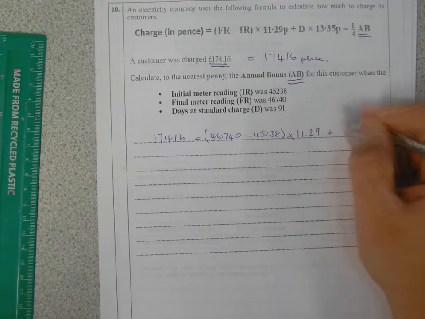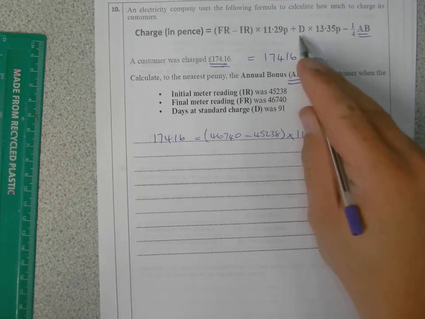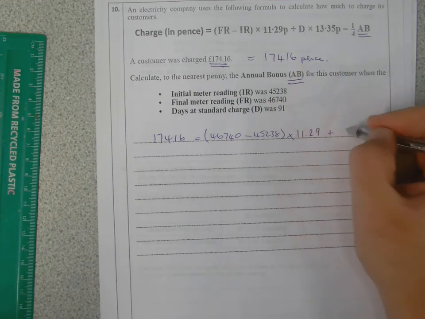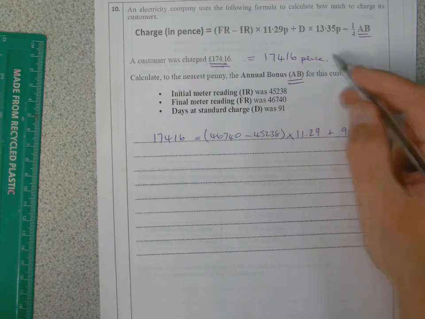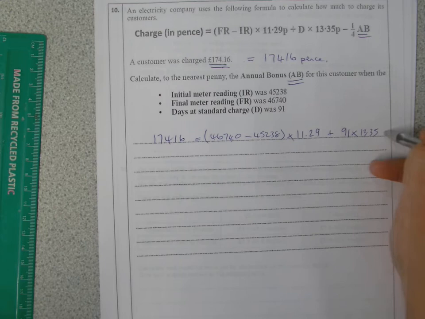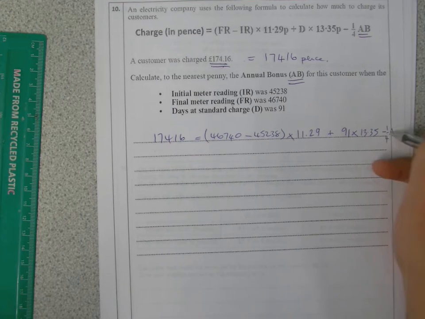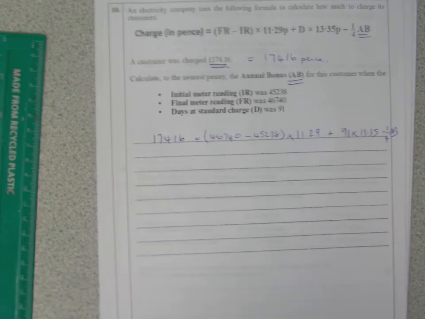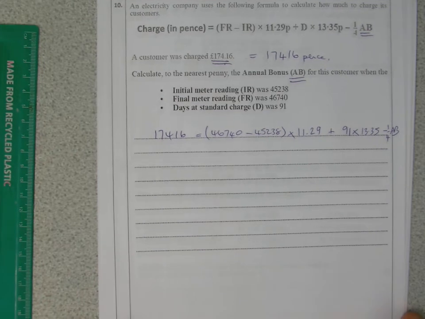We've got then plus D, okay? And D was 91, wasn't it? So 91 times 13.35. Again, p, we'll ignore that. Take away then 1/4 and AB. And of course, we don't know what AB is. Now, take your time on this, right?